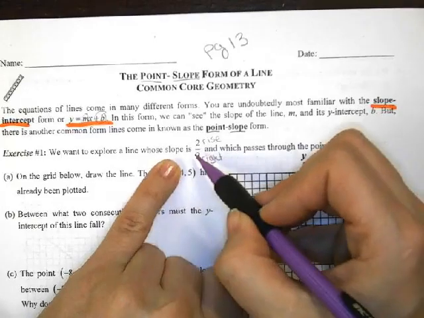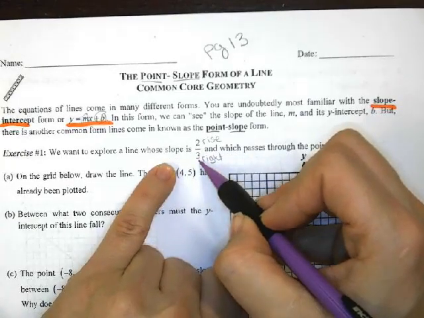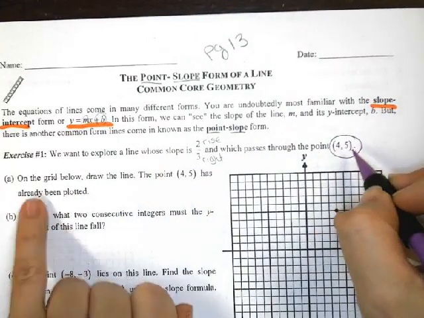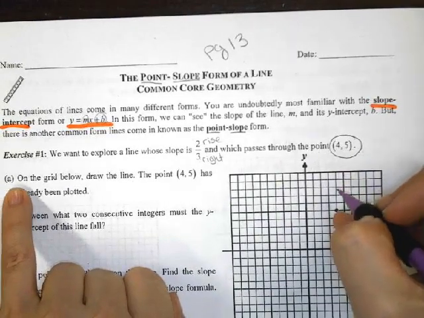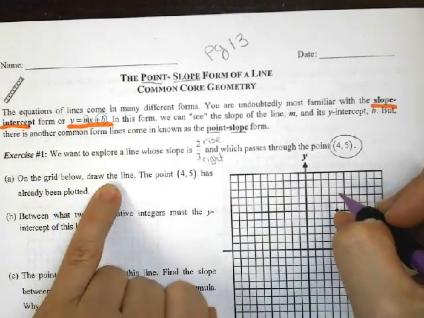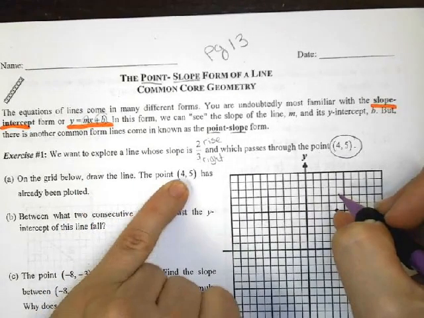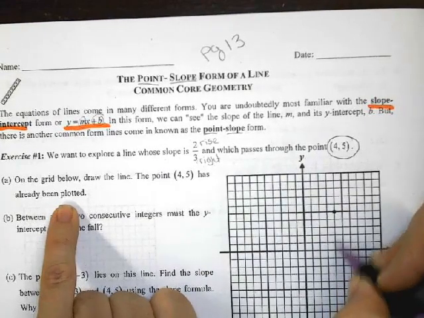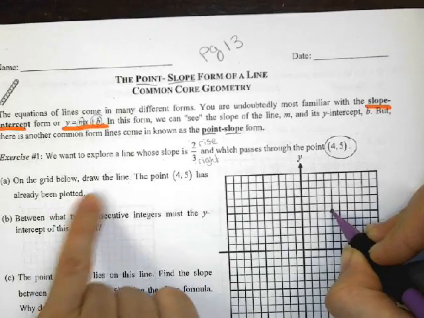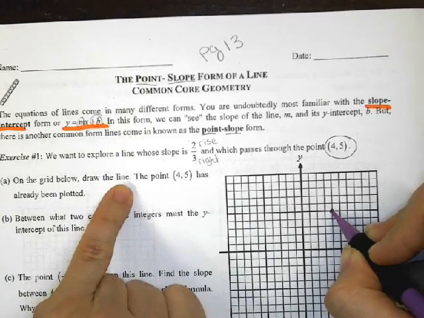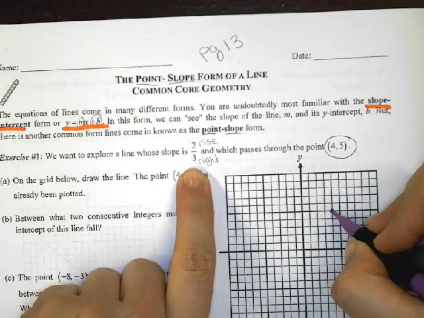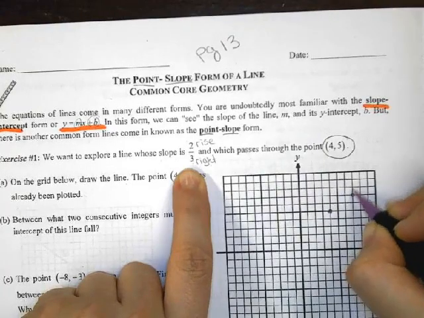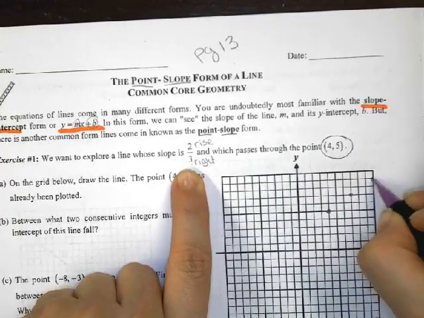Before we can use our slope of rising 2 and running 3 to the right, we have to have somewhere to begin. Statement A says, on the grid below, draw the line. The point 4, 5 has already been plotted. They went over right 4 and up to 5 and plotted this dot. Now to draw the line, we need the slope, 2/3. So I'm going to rise 2, run 3. Rise 2, run 3.